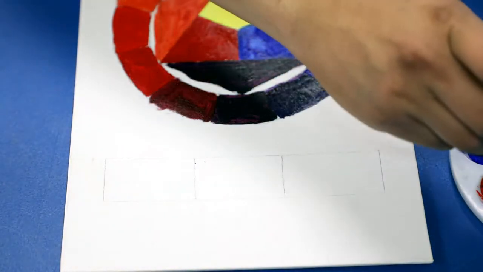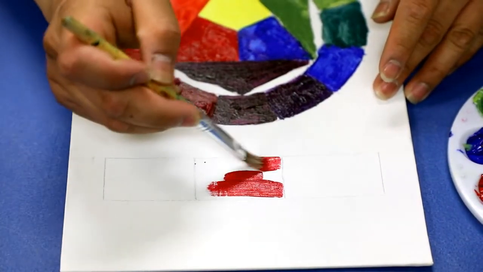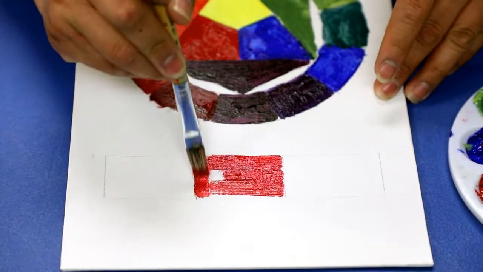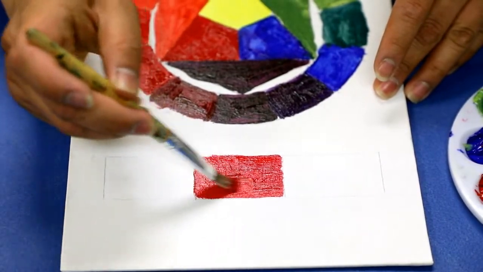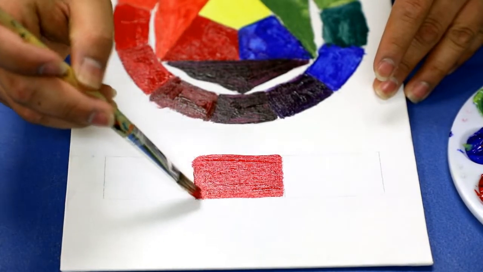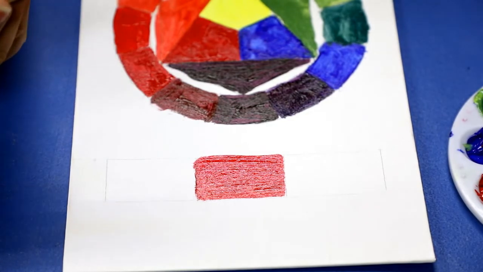So I'm going to go ahead and add some red. You can choose red, you can choose blue, you can choose yellow, any of the colors work. But this next concept I'm going to be talking to you about is called Tint and Tone.